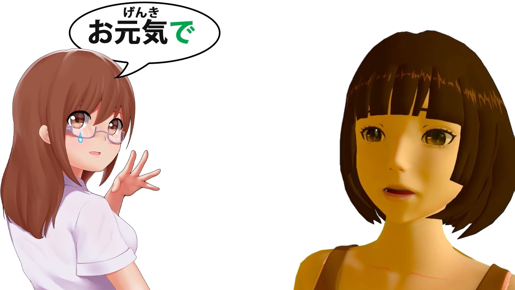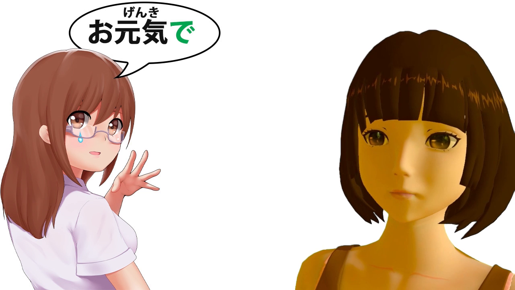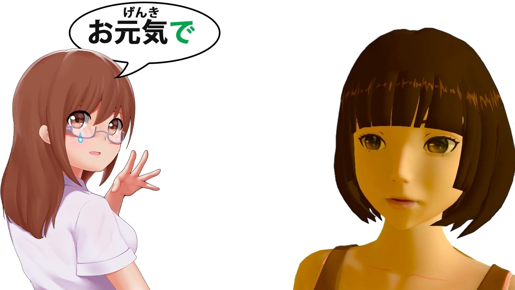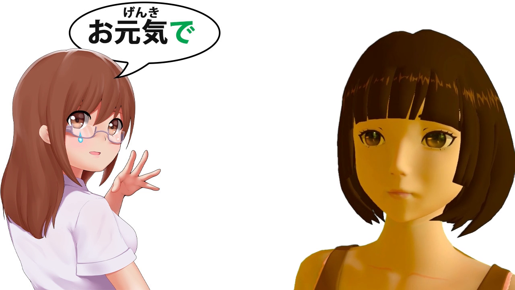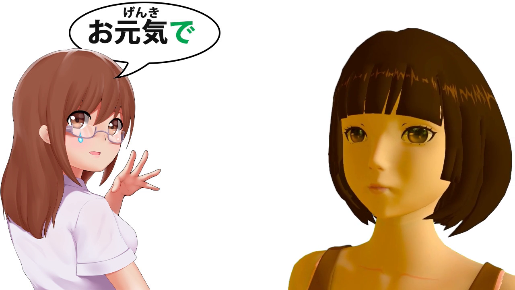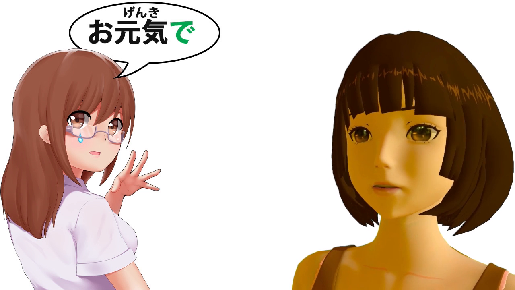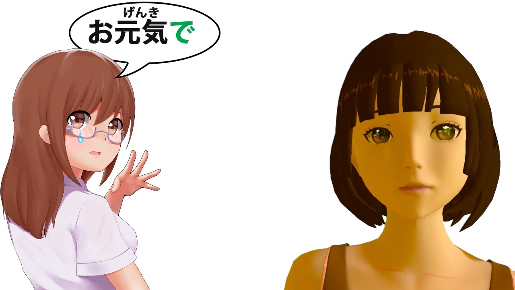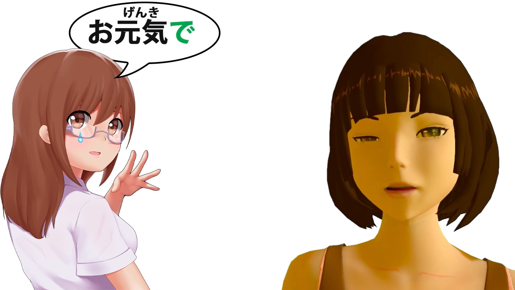Now, genki, as you know, means well or healthy or lively, and the o is just an honorific or prettifier. What is the de here? Is this the logical particle, or is it the te form of the copula? This is the te form of the copula, not the particle.